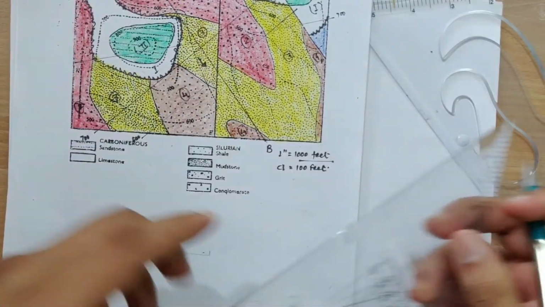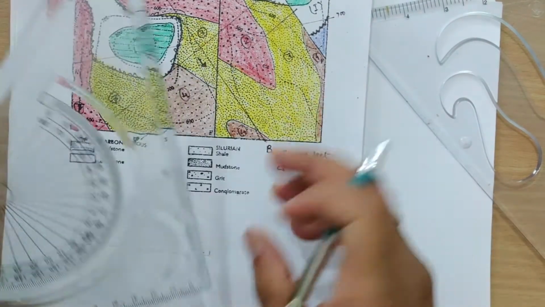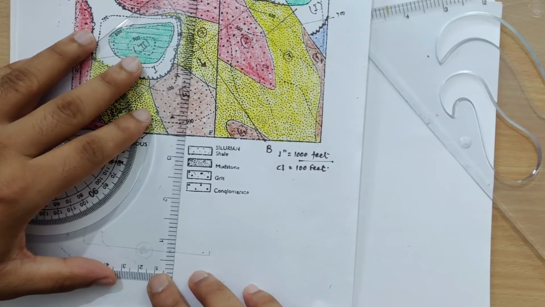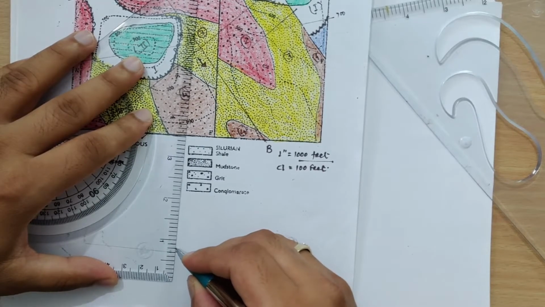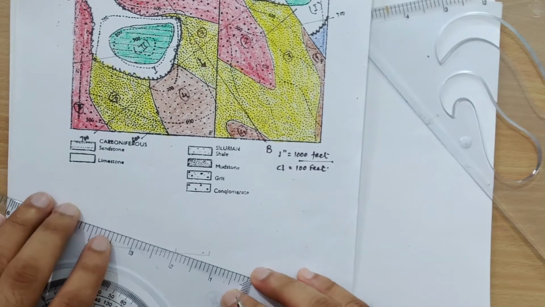Now if we draw over here, we can join these 2 points.